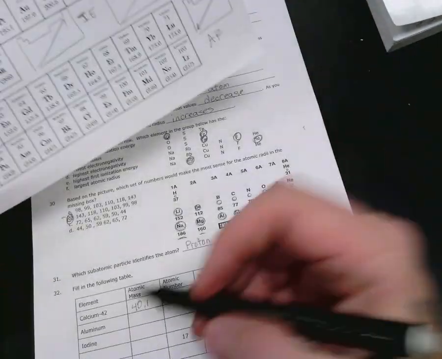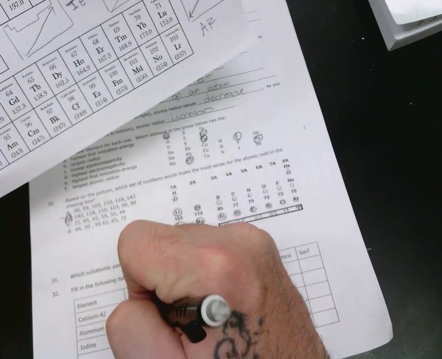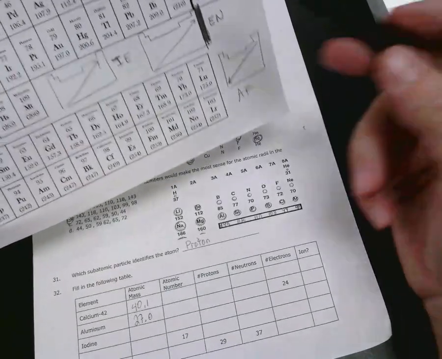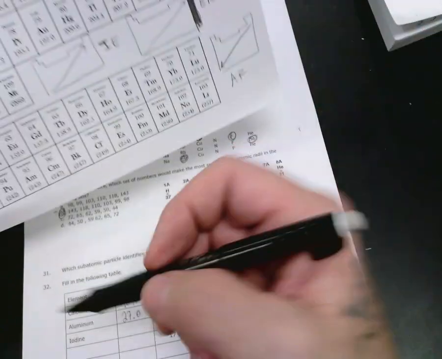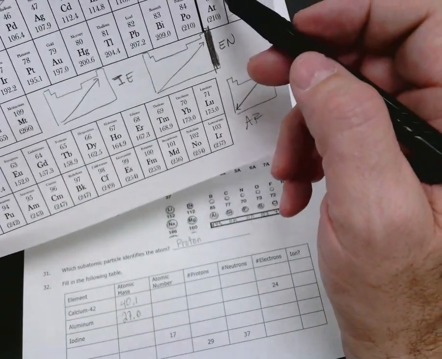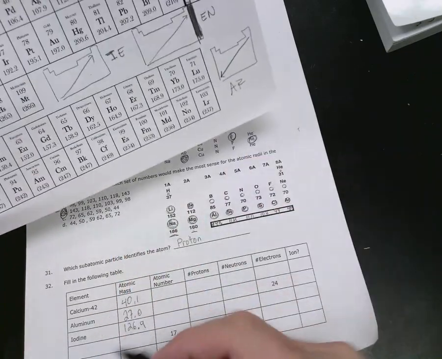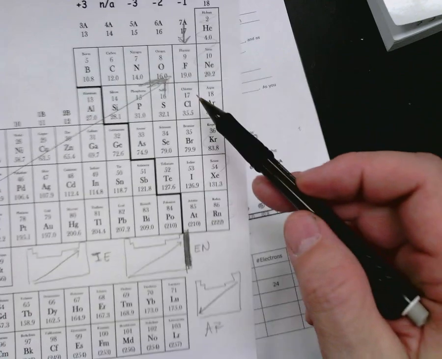Atomic mass of aluminum is 27.0. Remember, atomic masses are the weighted average of all the isotopes. That's why you get these not whole numbers. Iodine is 126.9. Okay, now I got to identify a couple of atoms. The atomic number 17, that makes it chlorine.